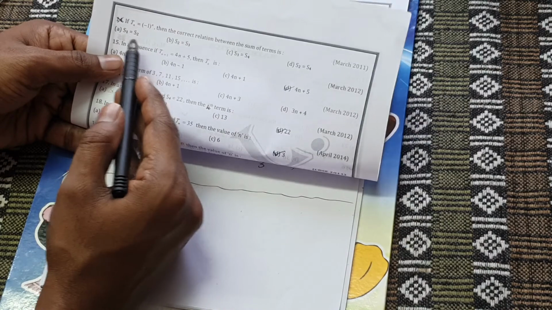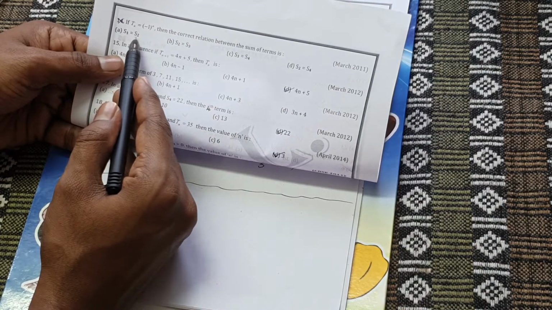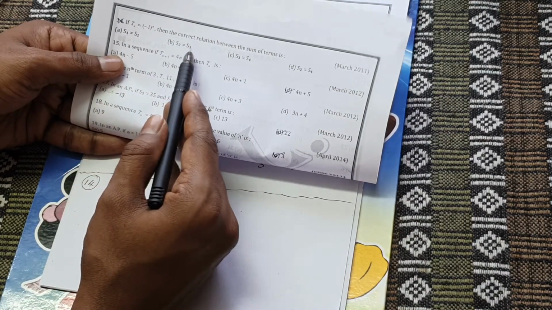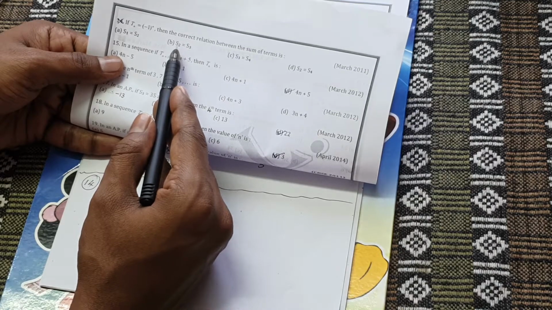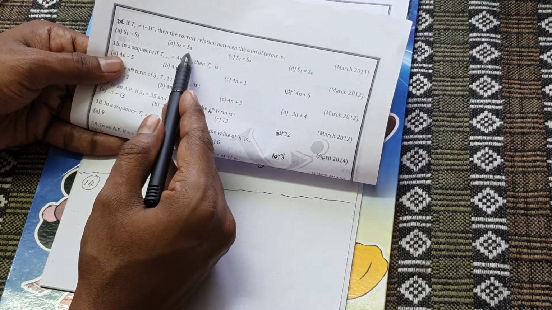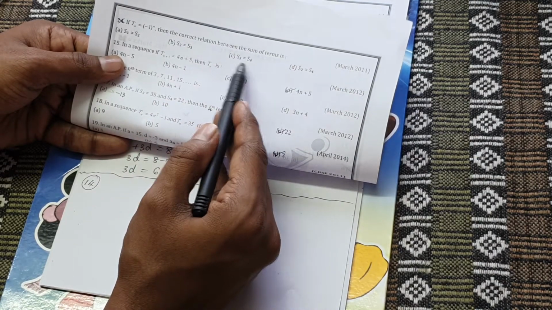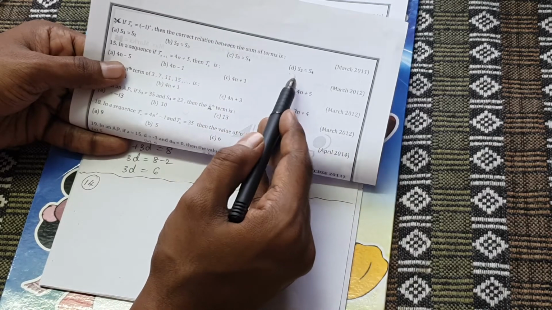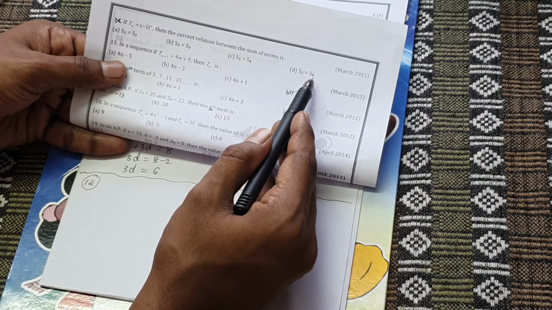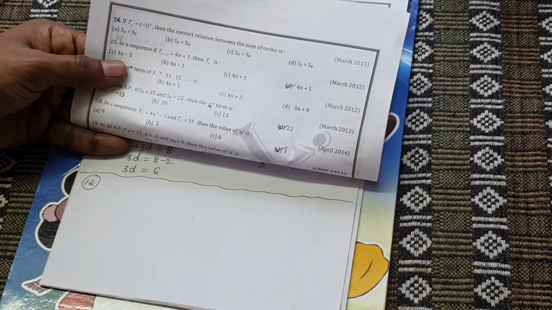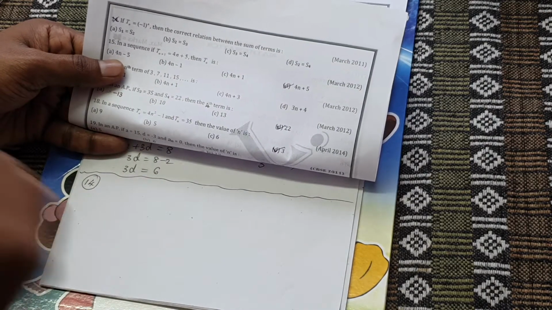So now I want to find out S1 is equal to S2, S2 is equal to S3. That means sum of 2 terms is equal to sum of 3 terms, or sum of 3 terms is equal to sum of 4 terms, or sum of first 2 terms is equal to sum of first 4 terms. Now actually, how do I find out?